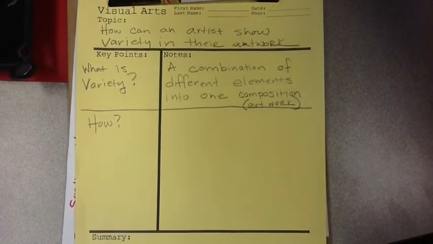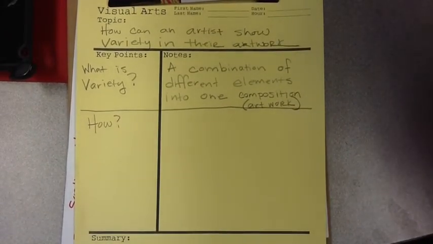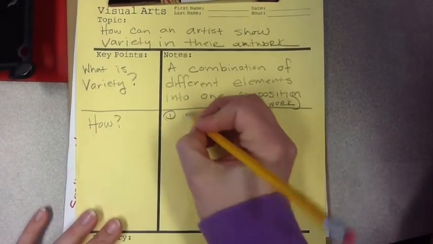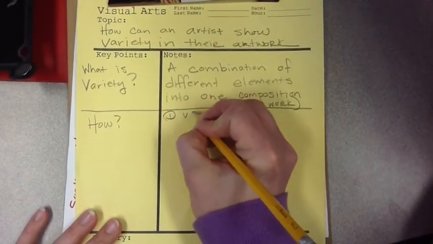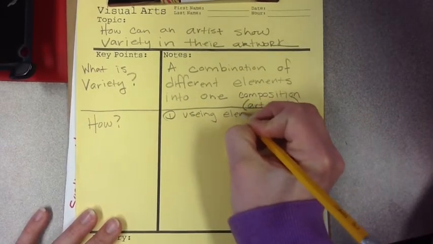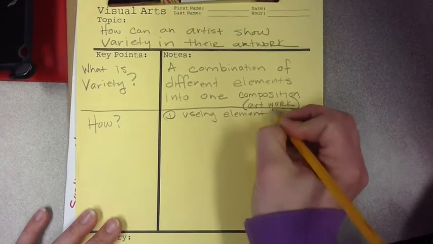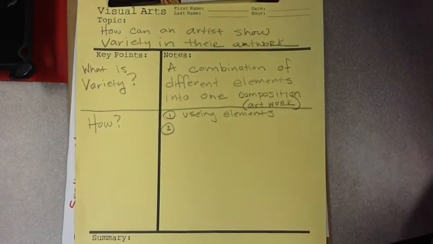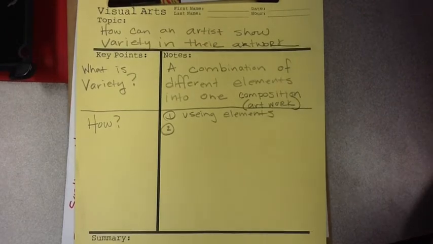There's lots of different ways that an artist can show variety. One way is by using the elements. Another way can be by using different mediums.